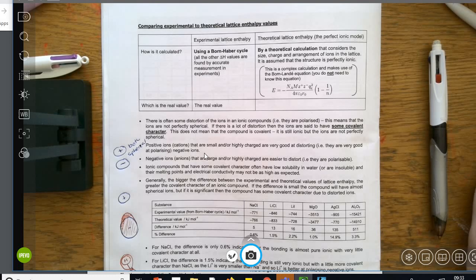What I've done here is I've gone back to this idea. It says positive ions are small and highly charged and are very good at distorting and polarizing negative ions. So this is a small sodium ion. This is a small fluorine ion. Because they are both small and fluorine is so electronegative, they both hold their shape as being roughly spherical.